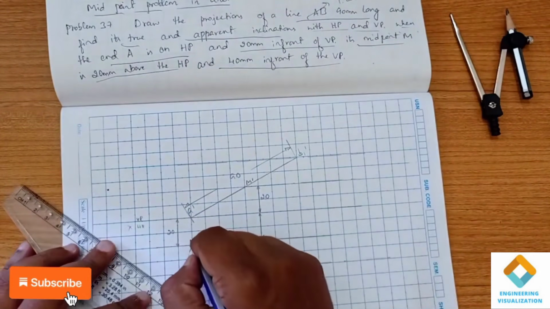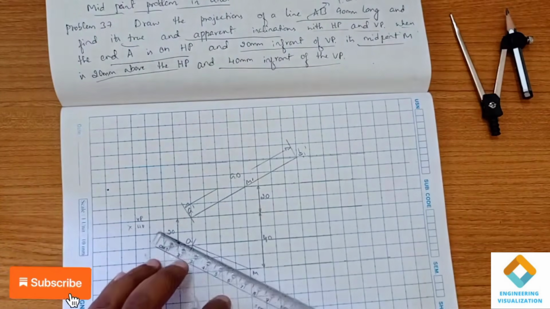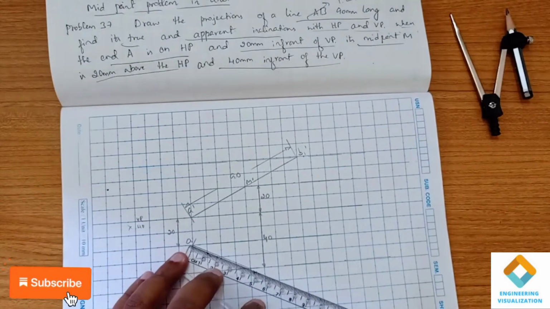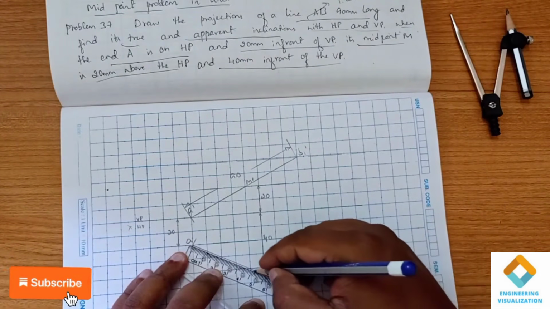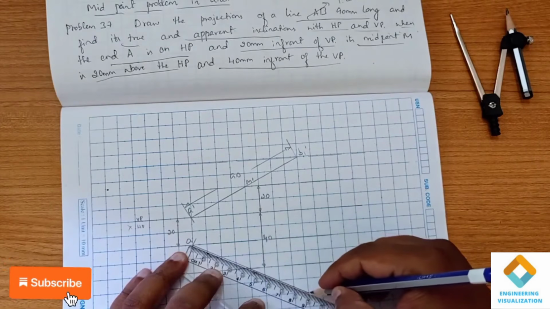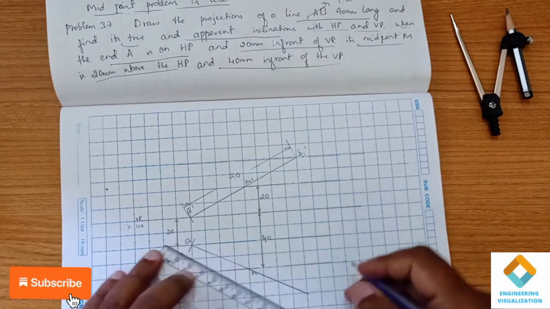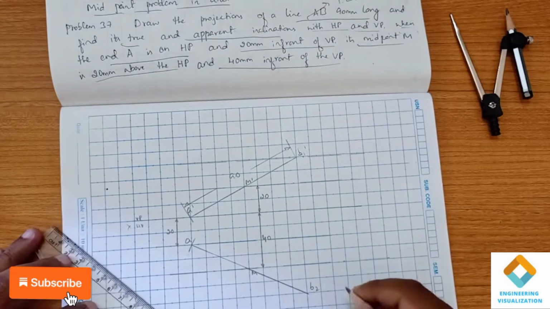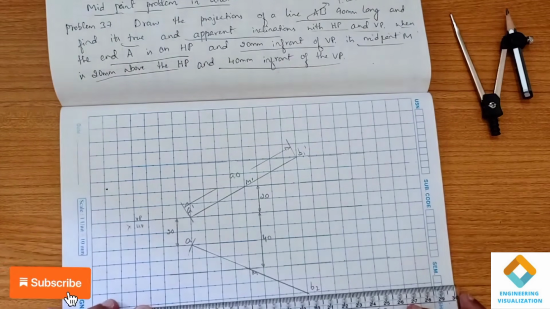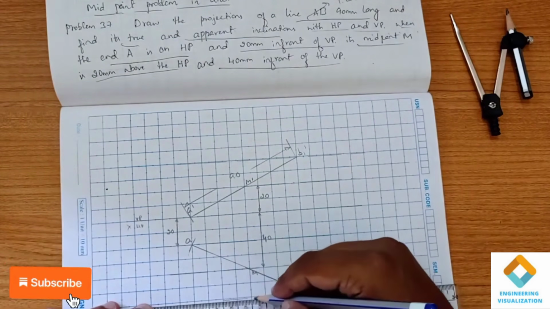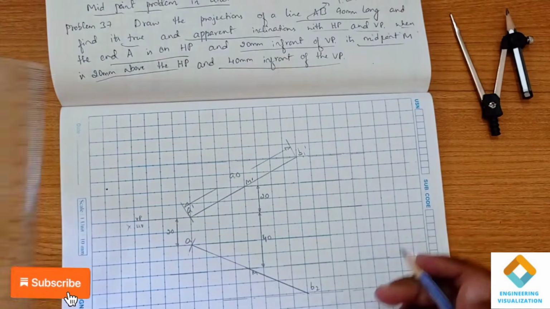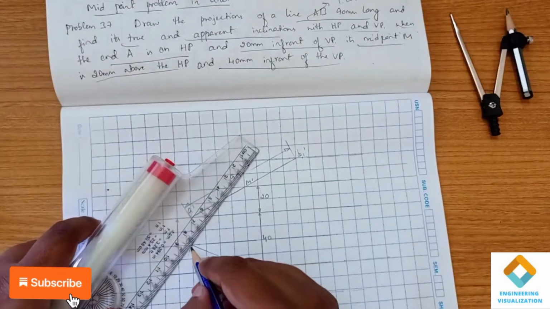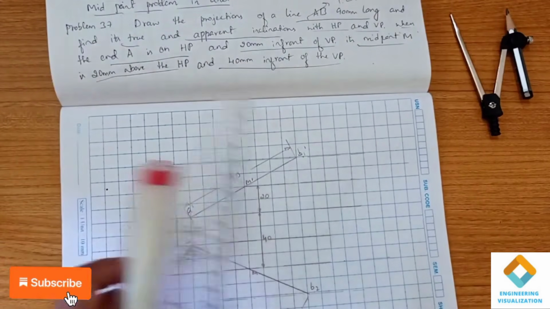So this is E. So we are going to extend this till here. So this is B2. Okay. So another locus line is drawn, and this is having the length of 90.